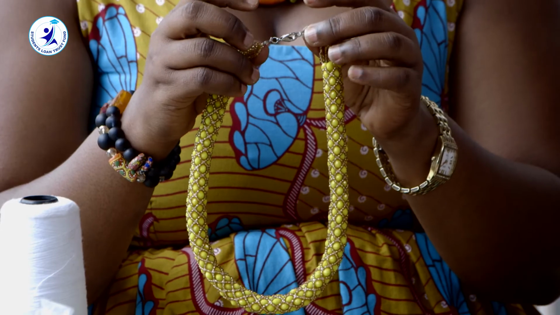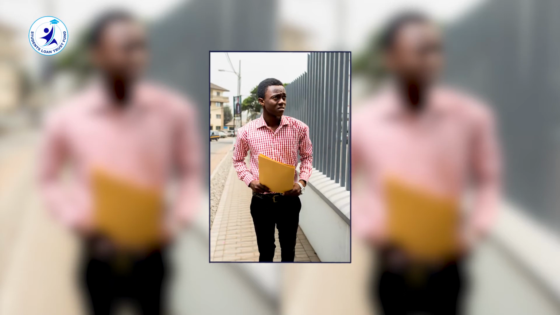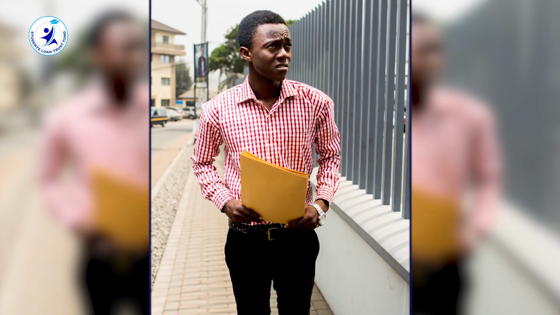Higher education financing is a universal trend. All over the world, students access funding to help them achieve their tertiary education goals. Even in the developed countries, USA, Canada, UK, everywhere. And in Africa, if you go to different countries, people access loans to go to college. So it's a universal trend.